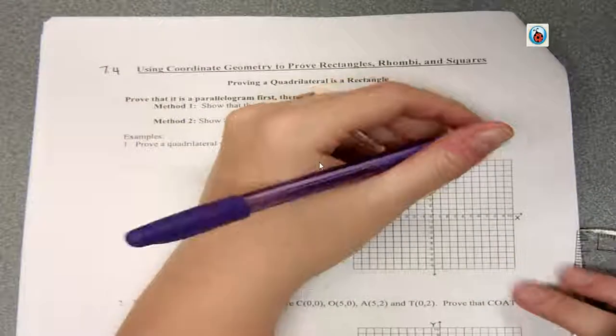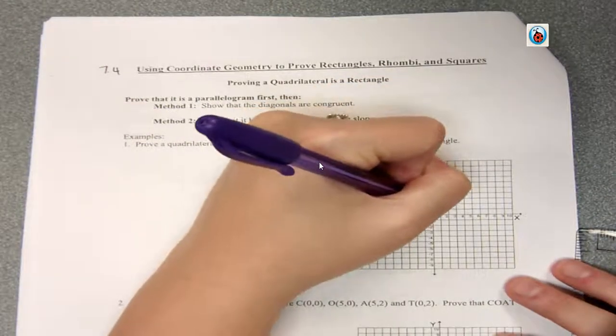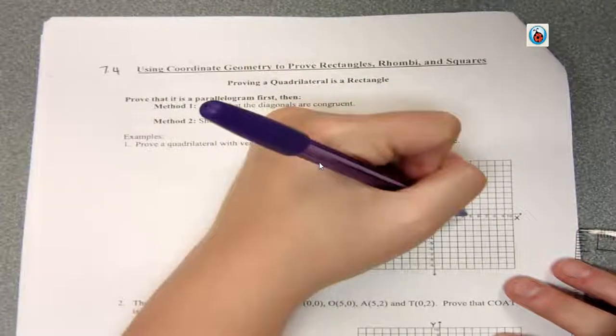Okay, we're going to go ahead and graph this shape. So I'll put the points down.